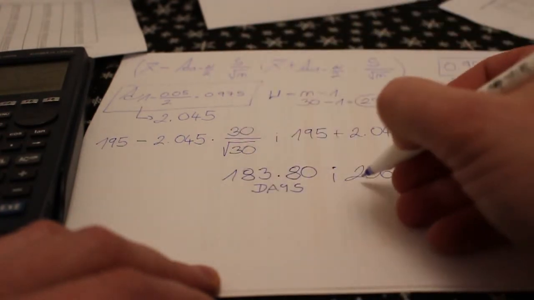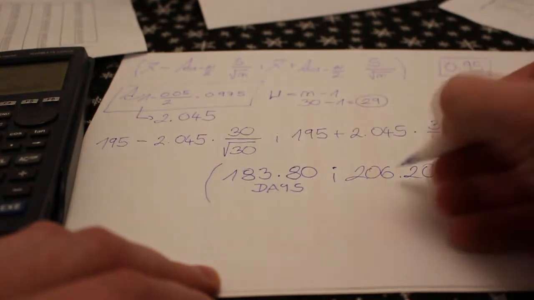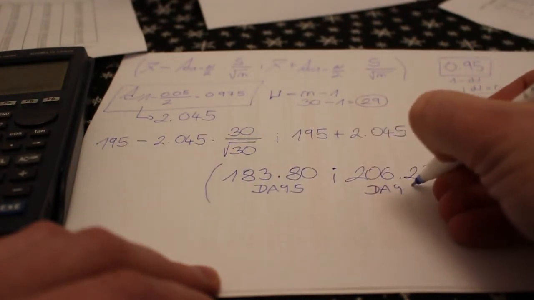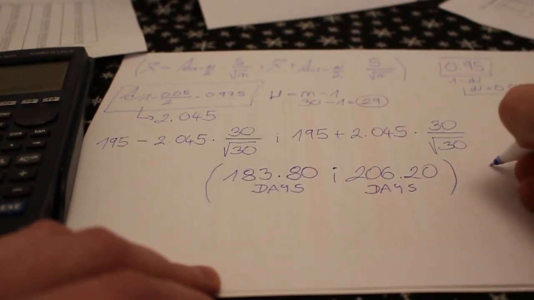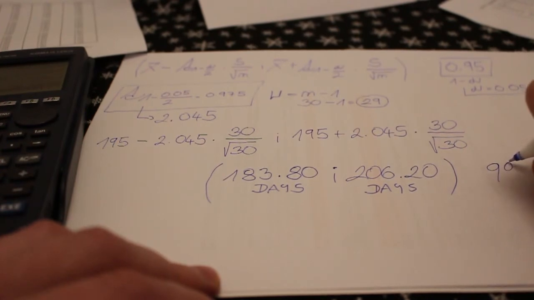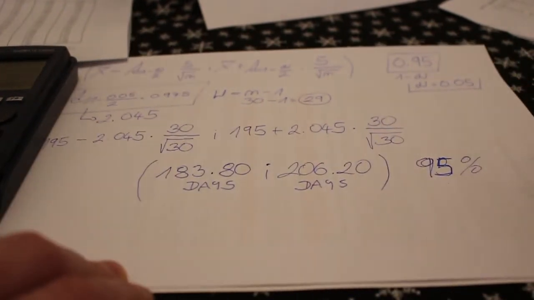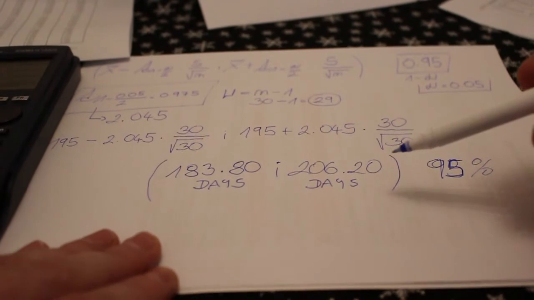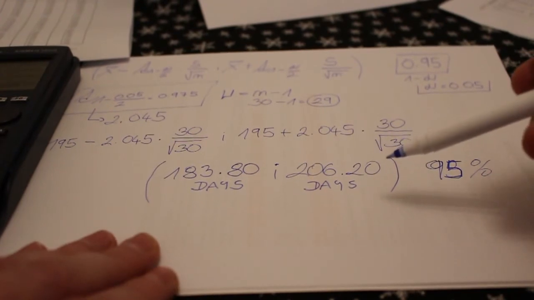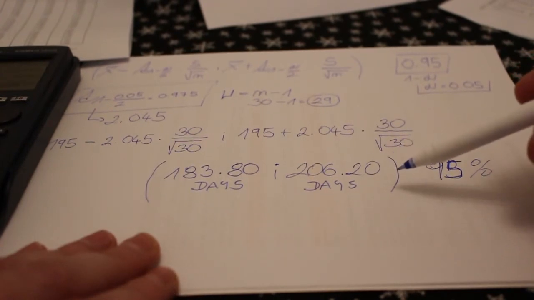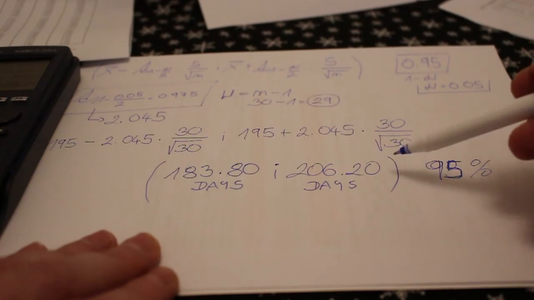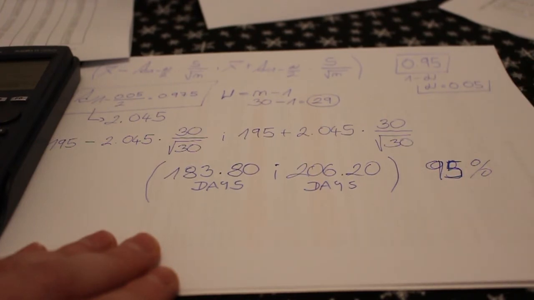Okay, so this is again in days. This is 95% confidence level for the situation that the standard deviation is unknown, and we have calculated standard deviation from the sample, which value is equal to 30 days.